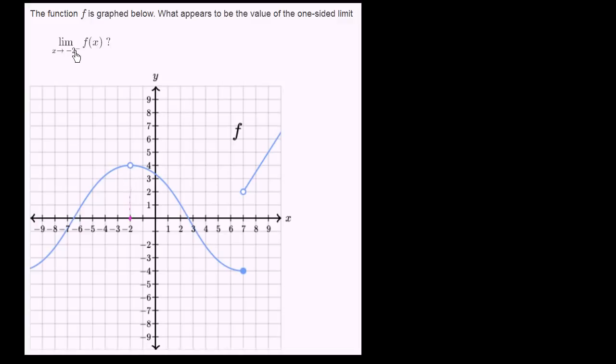But let's see what happens as we approach from the negative direction, or as we approach from values less than negative 2, or as we approach from the left. As we approach from the left, f of negative 4 is right over here. So this is f of negative 4. F of negative 3 is right over here. F of negative 3 is right over there. F of negative 2.5 seems to be right over here. We seem to be getting closer and closer to f of x being equal to 4, at least visually. So I would say that it looks, at least graphically, the limit of f of x as x approaches negative 2 from the negative direction is equal to 4.